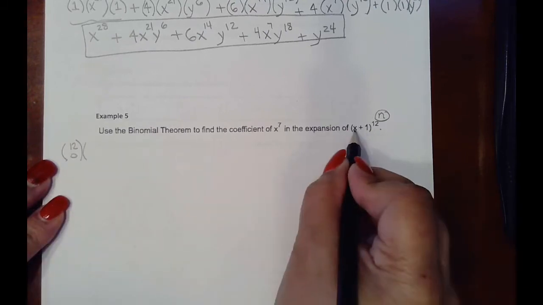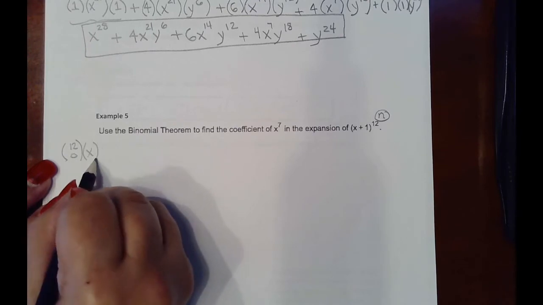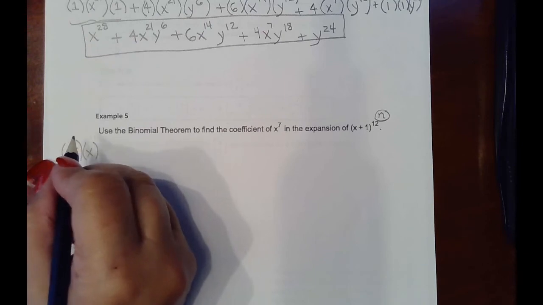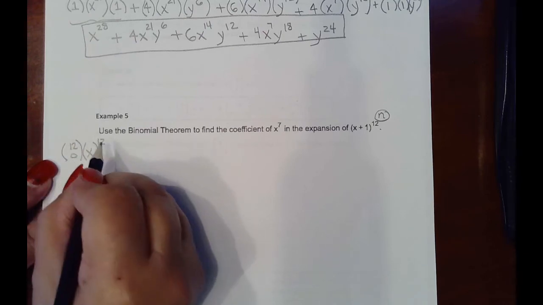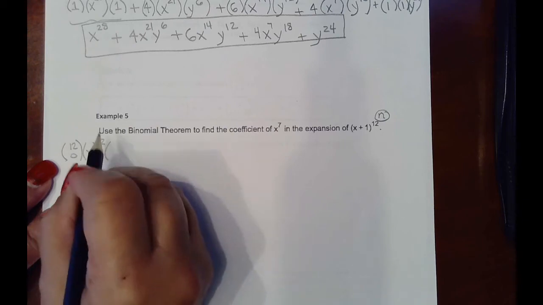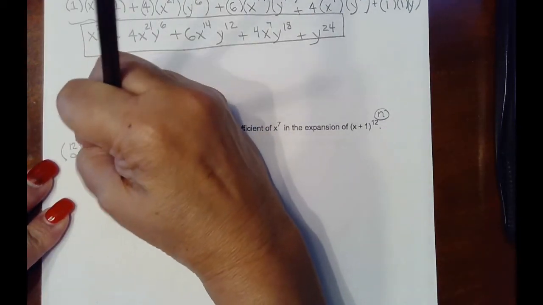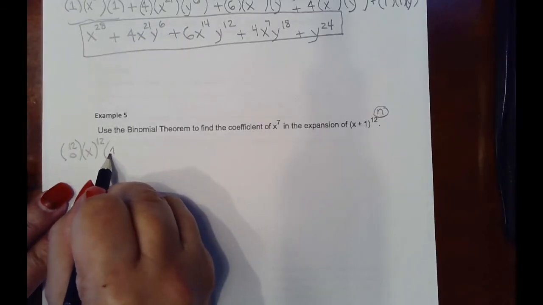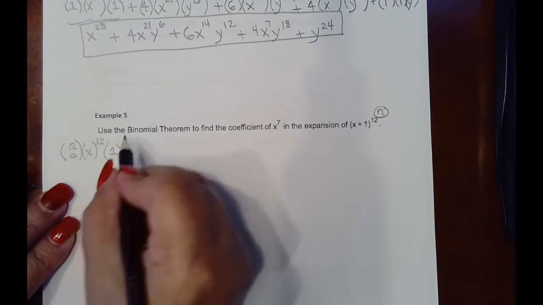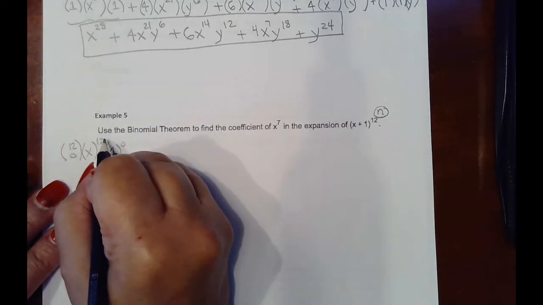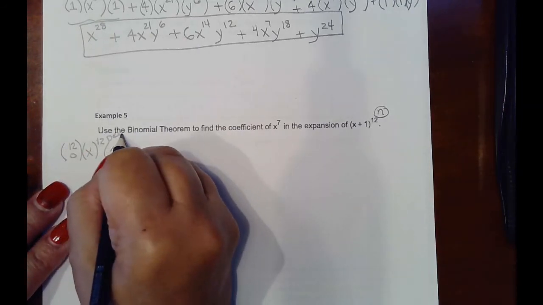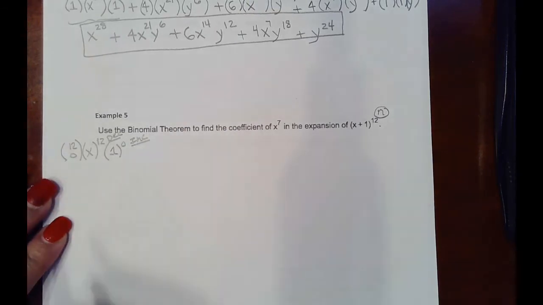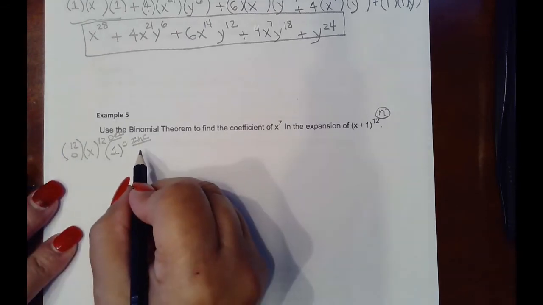Then we take the first term of the binomial, raised up to a power of n, and then the second term of the binomial, raised up to a power of 0. Don't forget, this n value decreases, it goes down, and this one increases, it goes up. And you want to keep going until these two values match.